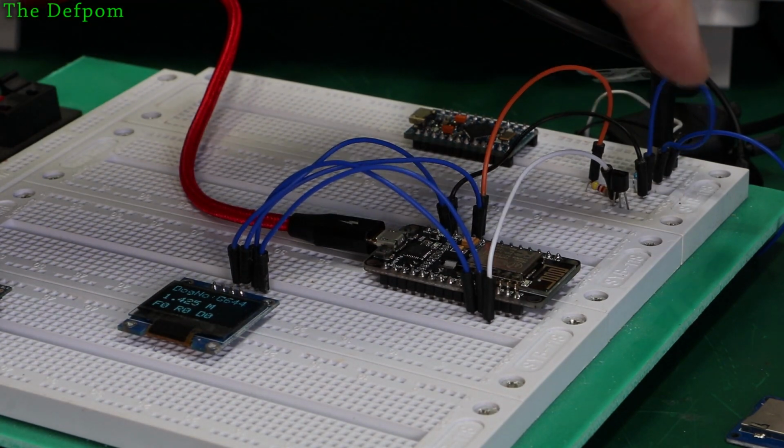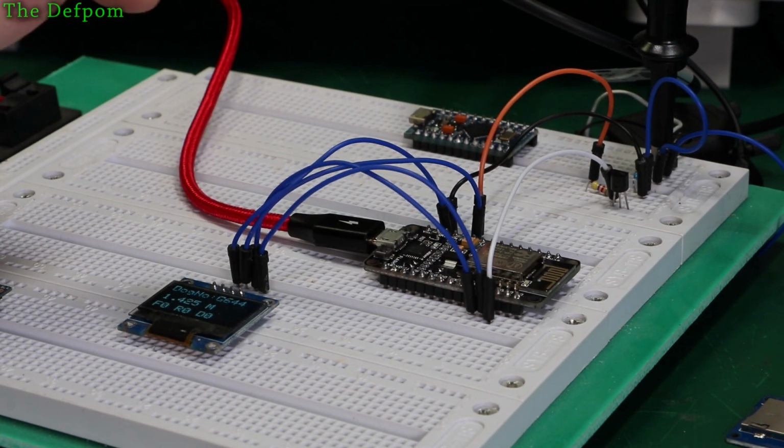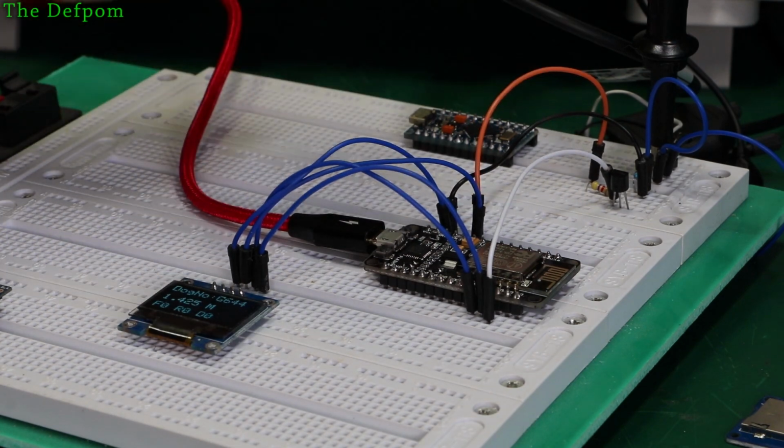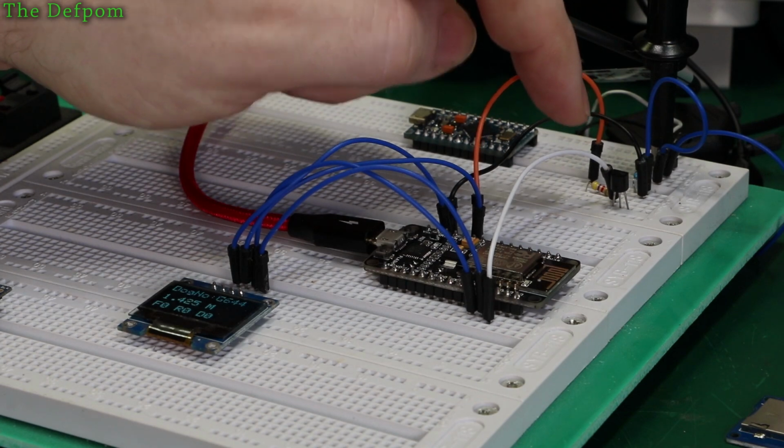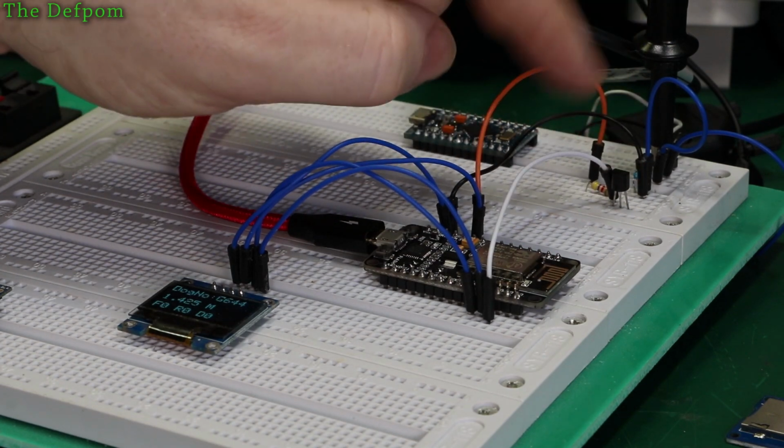Now the other thing you might notice is this little circuit up top here. I'll scope it in a minute and I'll show you what I'm doing. This circuit here, it's kind of messy, but it's actually a level converter and inverter. It's basically a single transistor and a couple of resistors.